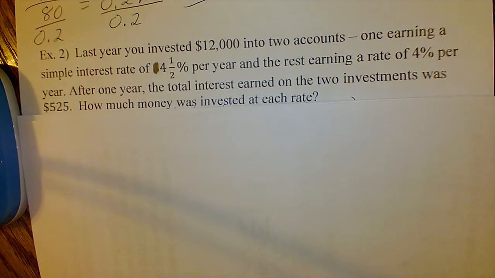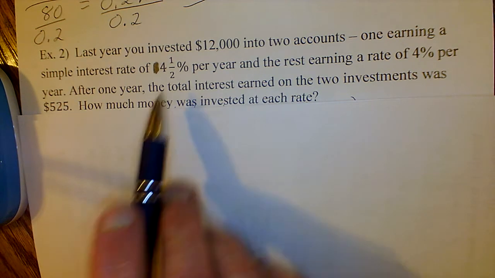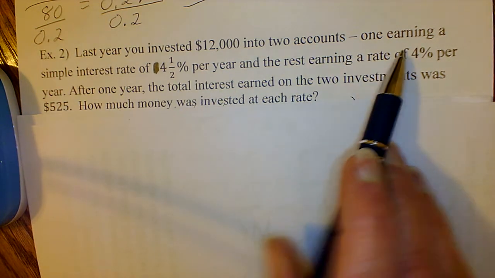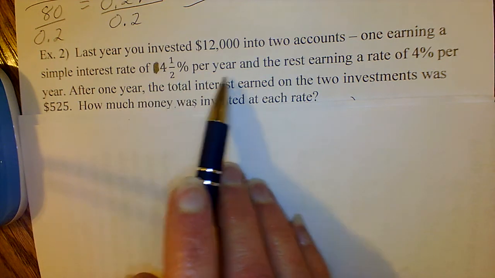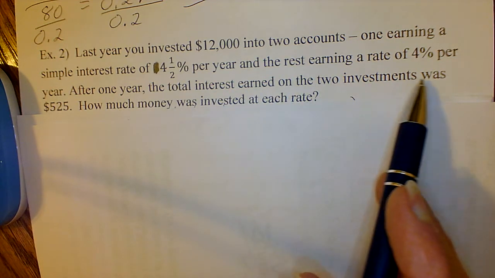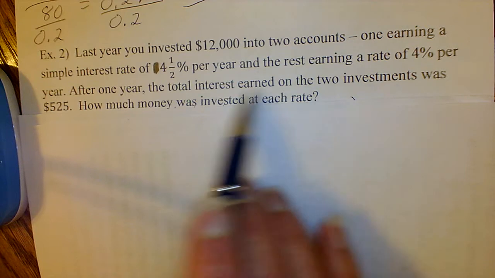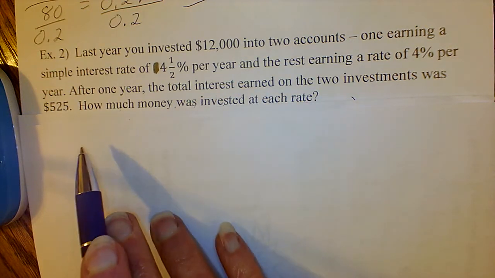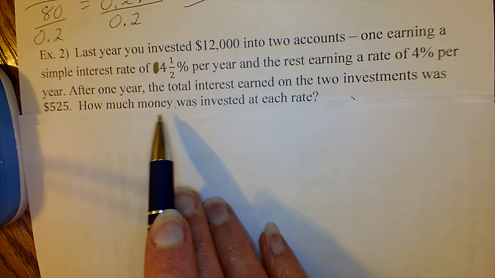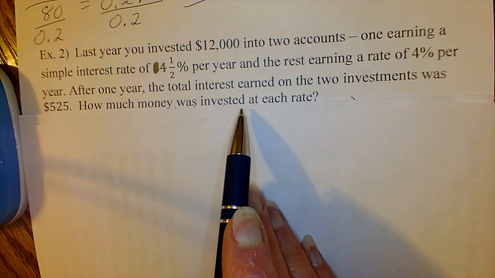Take a look at example 2 from lesson 1.7. It's an investment problem. Last year you invested $12,000 into two accounts, one earning a simple interest rate of 4.5% per year and the rest earning a rate of 4% per year. After 1 year, the total interest earned on the two investments was $525. How much money was invested at each rate?